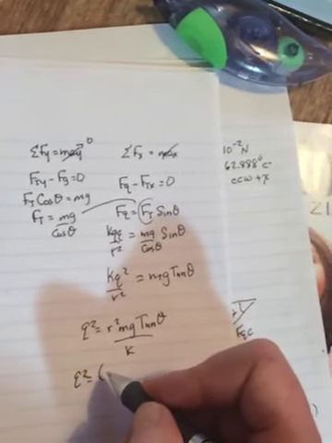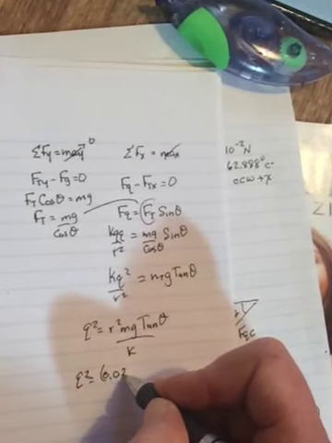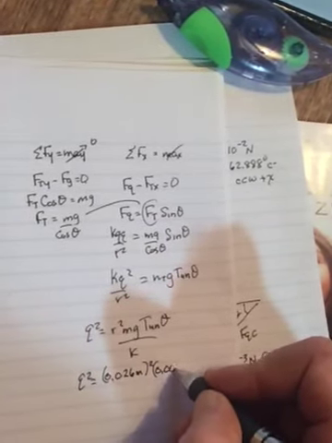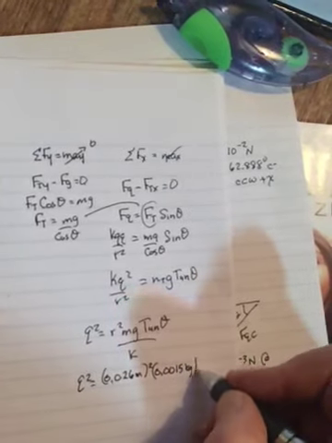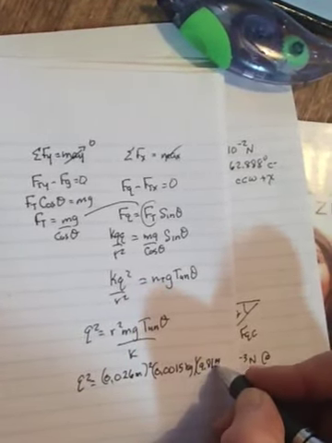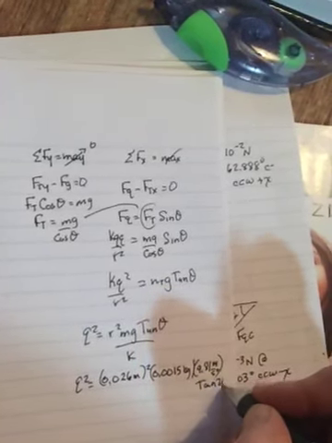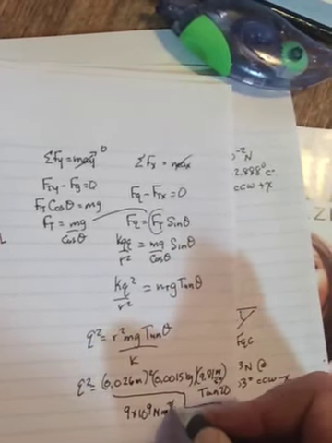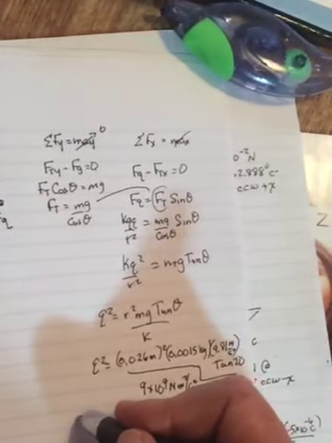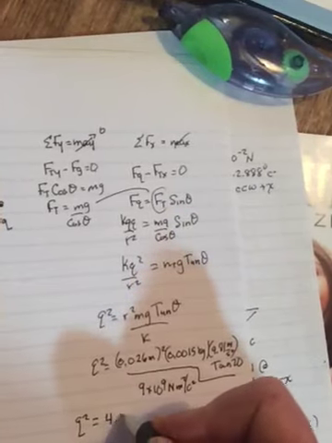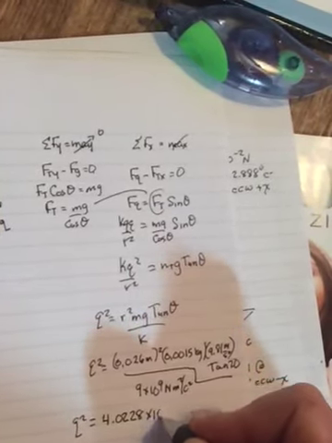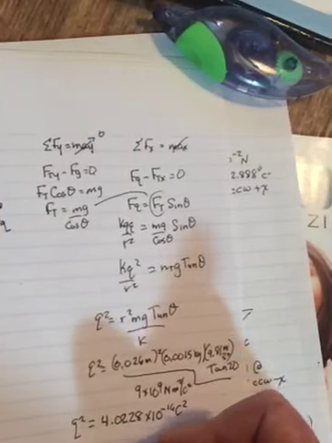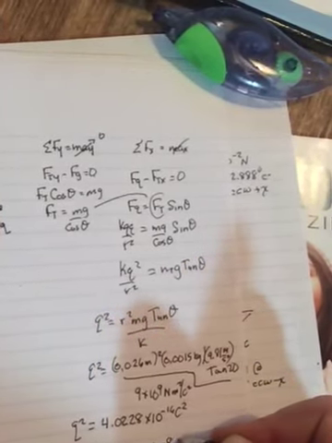So q squared will equal, r was 2.6 centimeters, or 0.026 meters squared. M was 1.5 grams, so divide by 1,000, 0.0015 kilograms, times 9.81 meters per second squared, gonna run out of room, times the tan of 20. All on the top, and on the bottom is 9 times 10 to the 9th newton meter squared per coulomb squared. When you do this, remember that's going to be q squared. You get for q squared 4.0228 times 10 to the negative 16 coulomb squared. Take the square root, and you get 2.006 times 10 to the negative 8 coulombs.